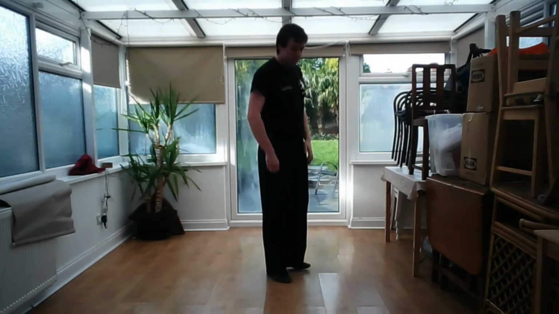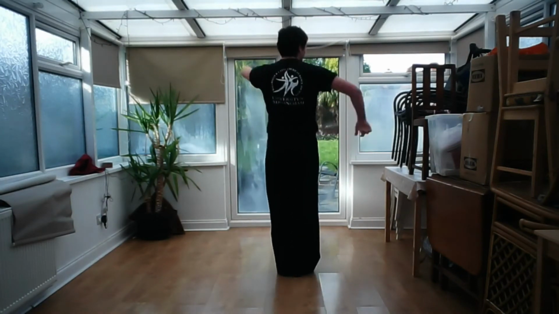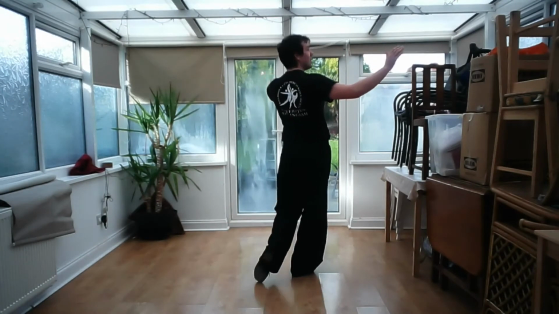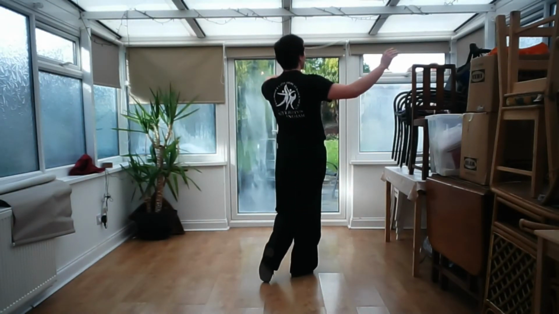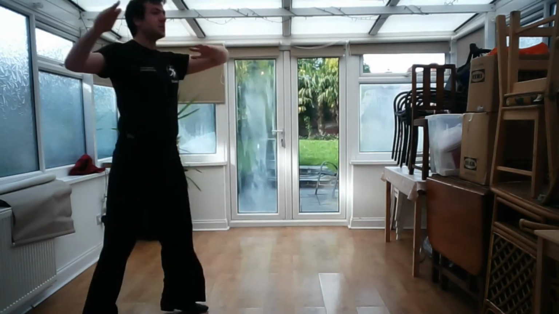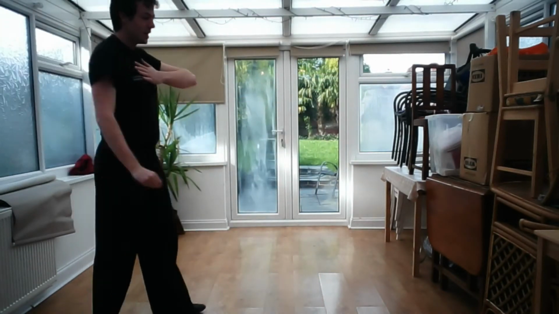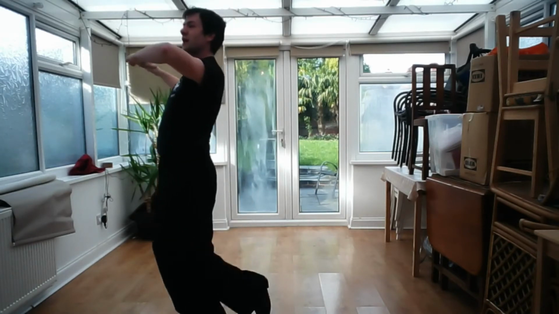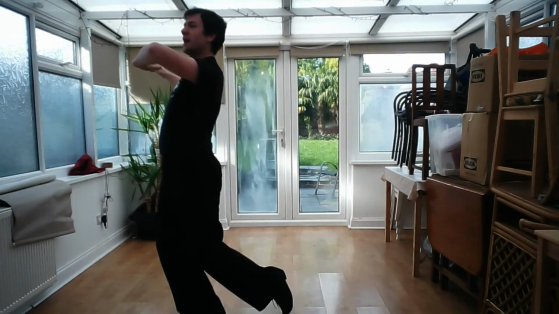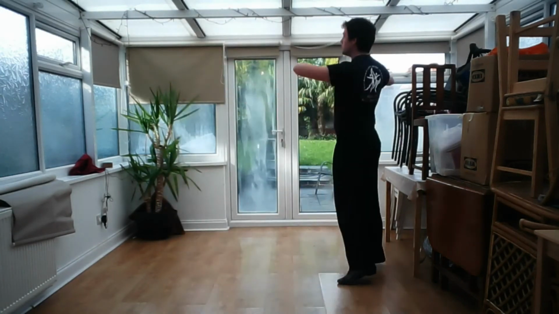The followers, again, I'll mirror the leader for this step. We have our left leg free. We lower through the right leg, and we go 1, 2, 3. And in this direction, we're lowering through the right leg, swing the left leg back. 1, 2, 3.